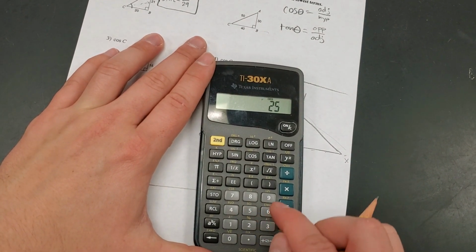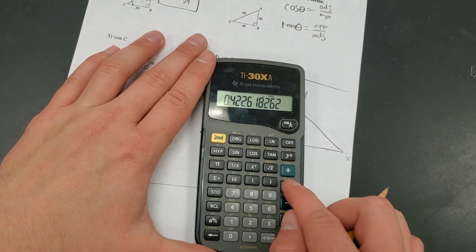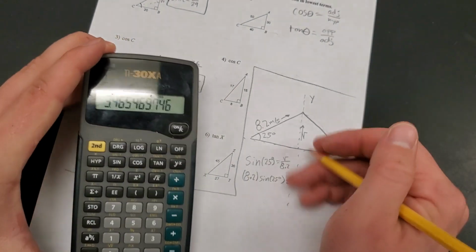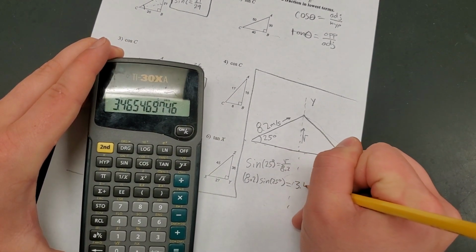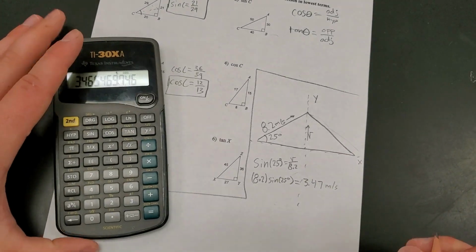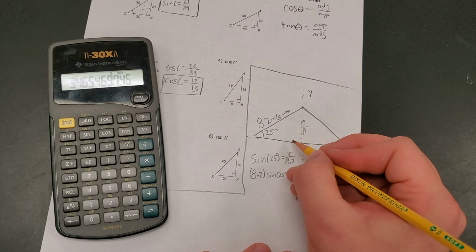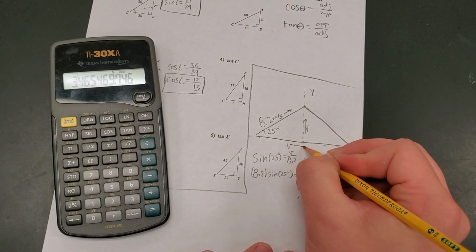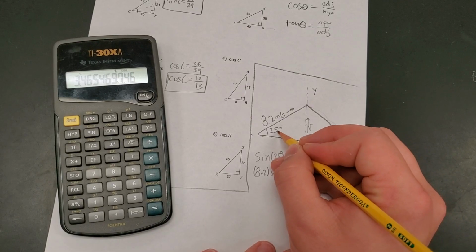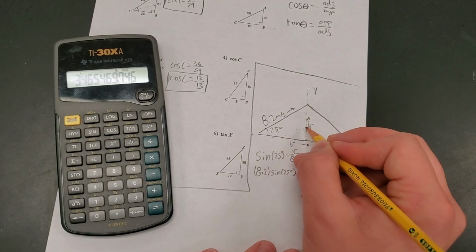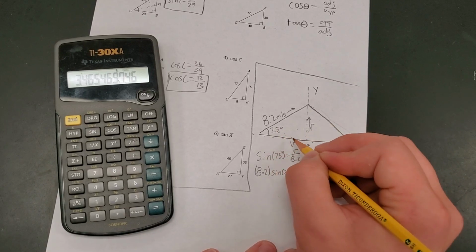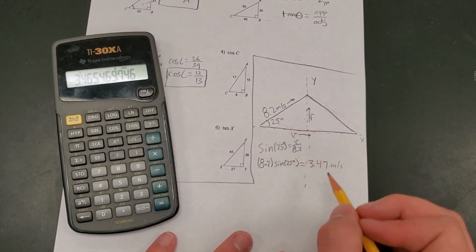You do 25 times sine, you multiply that by 8.2. That's going to give you your Y velocity, 3.47 meters per second. Conversely, if you want to do it in the X direction, it's going like that. This right here, well, that's adjacent. The sine was opposite, right? The Y was opposite of this angle. Now the X velocity is adjacent of this angle. So we'll just set it up again.